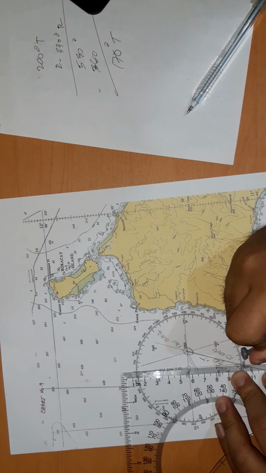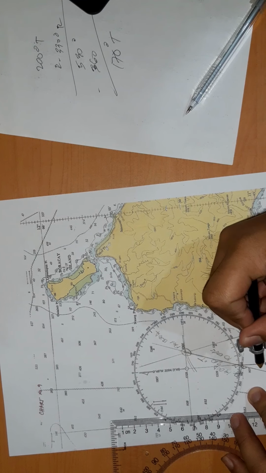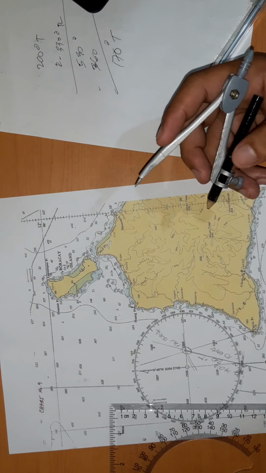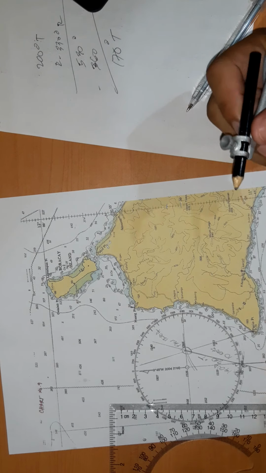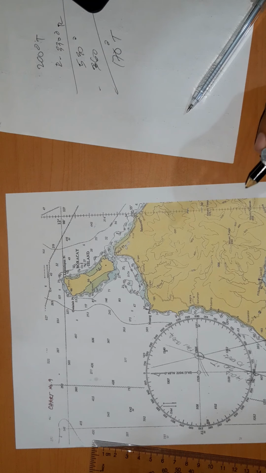So I'm going to put an arrow. We have the tidal stream of 0.6 nautical miles. This is 11 degrees and 45 minutes. So we're going to count.